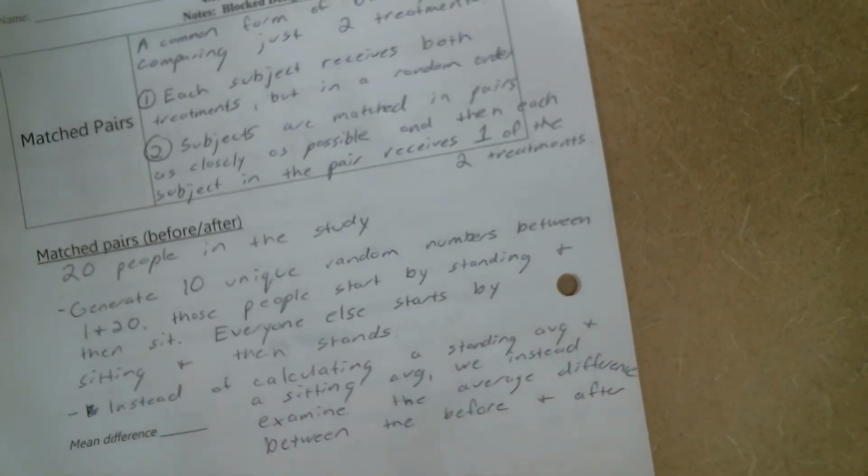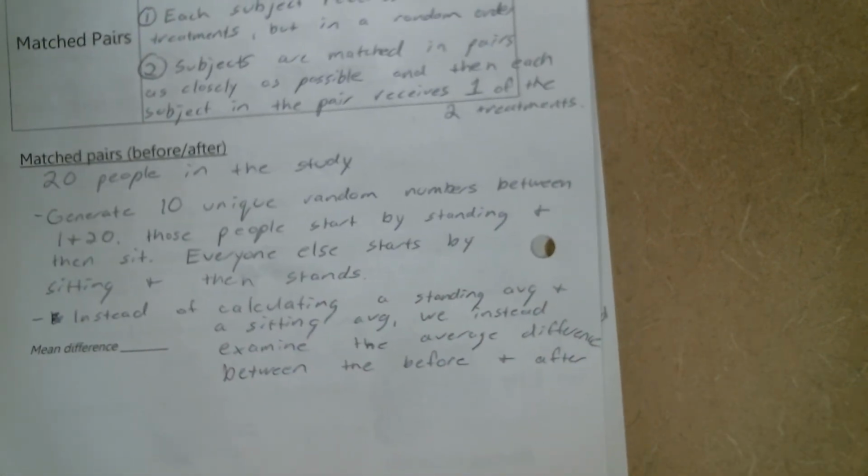So if when you were sitting, your pulse rate was 70, and when you were standing, your pulse rate was 80, we might say that the average difference was 10 there. And then instead of looking at the 70 and the 80, we'd be focused on that 10, the difference between those two values.